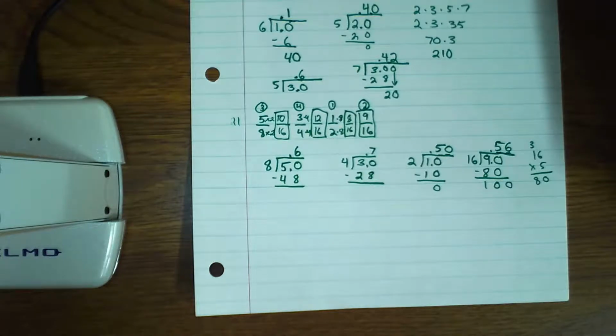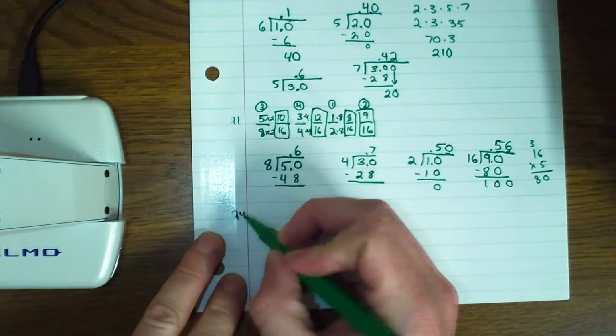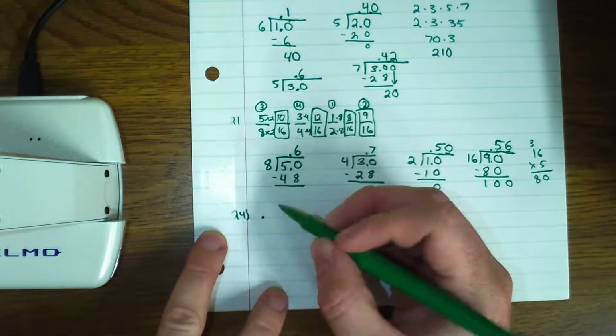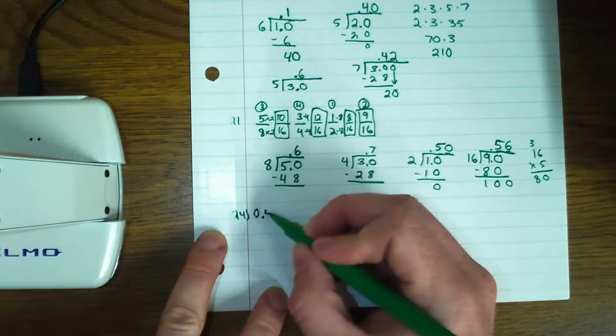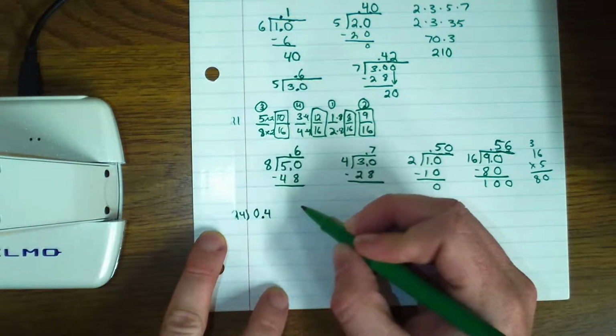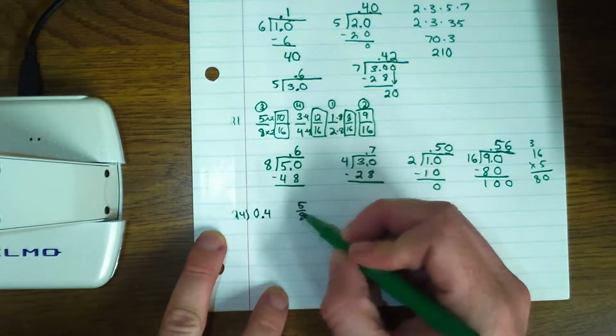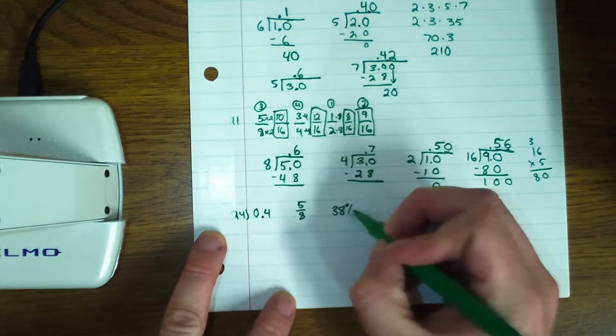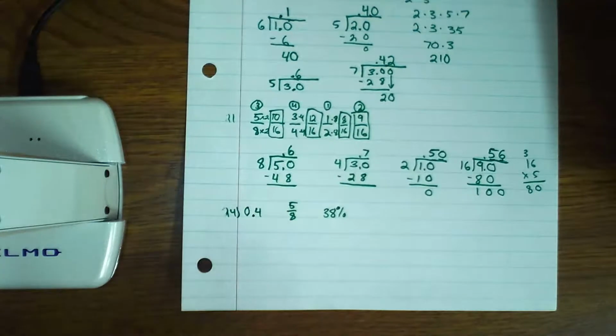Number 25, or 24, I'm sorry. Number 24, we don't have all fractions. We have 0.4. We have 5/8, and we have 38%. Well, guess what? I still recommend getting everything to decimals because it's so easy. Once you learn to do it, you can do it with every problem that you're ordering.